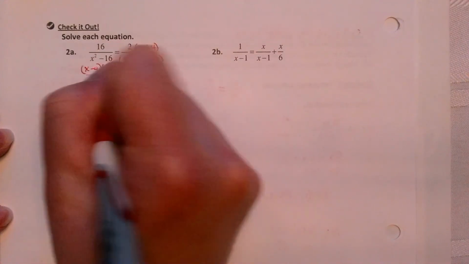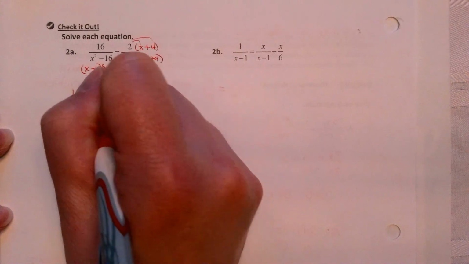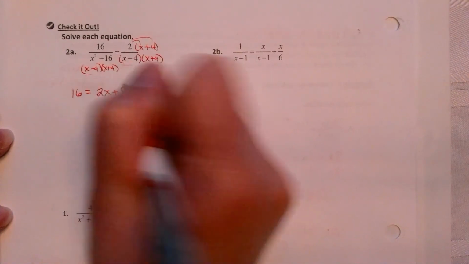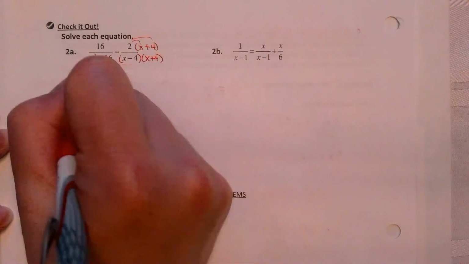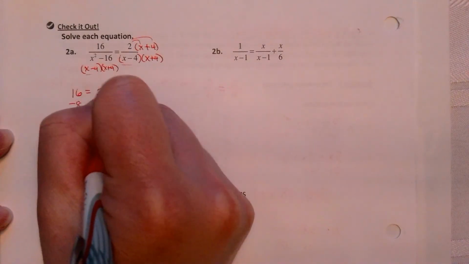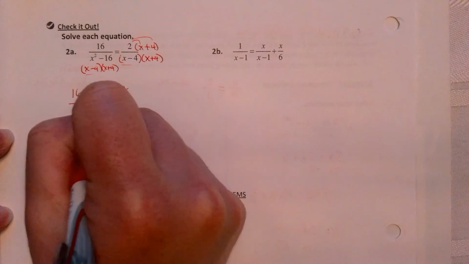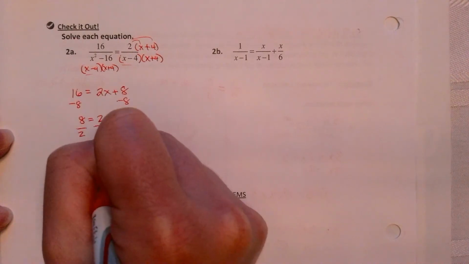So I have 16 equals, and I'm going to go ahead and distribute that: 2x plus 8. And it's a linear equation, so I can go ahead and solve by subtracting 8. And I have 8 equals 2x. Divide both sides by 2, and x equals 4.